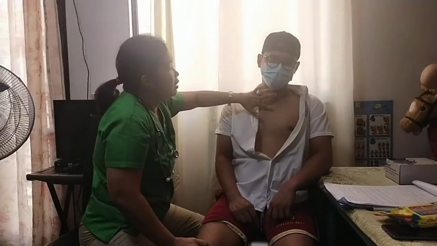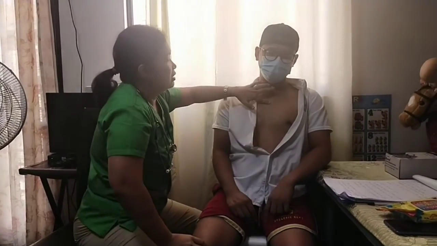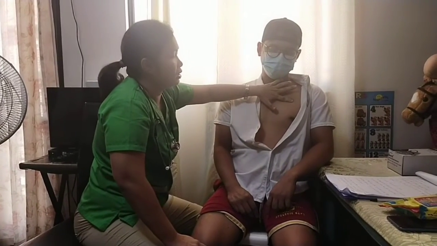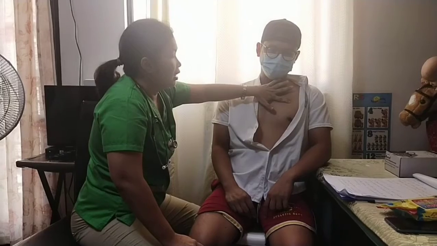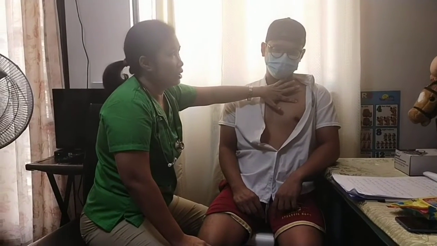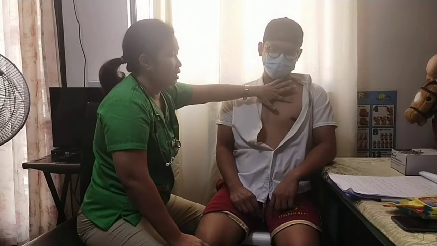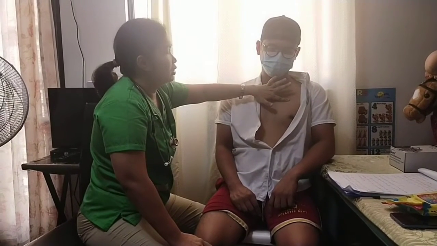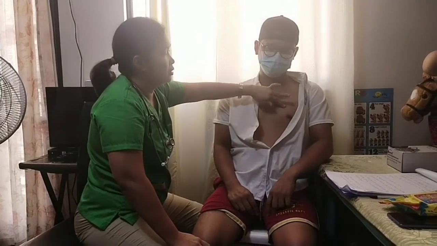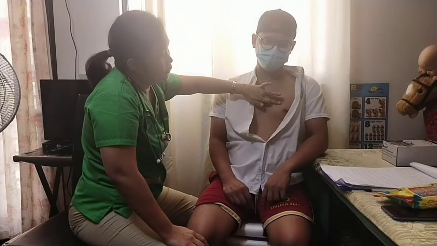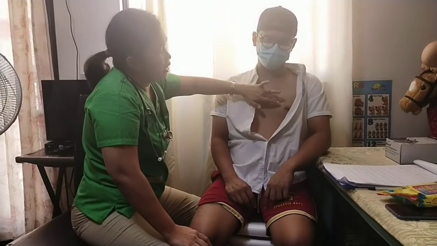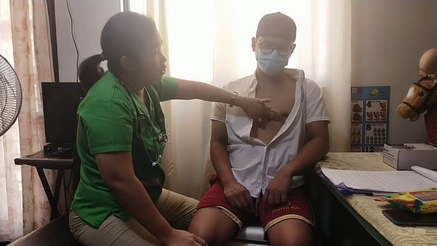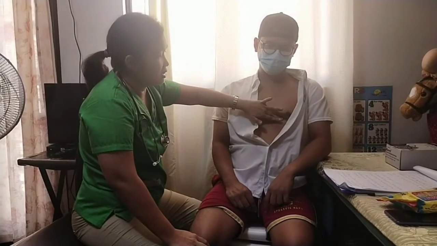Then slide the index finger to the left of the client's sternum and palpate the second intercostal space. Place the middle finger in the third intercostal space and continue to palpate downward until you locate the fifth intercostal space.